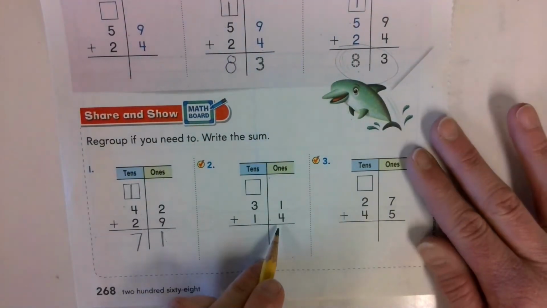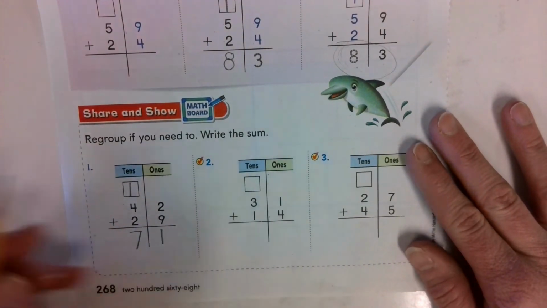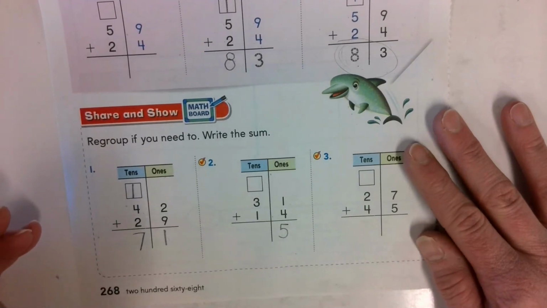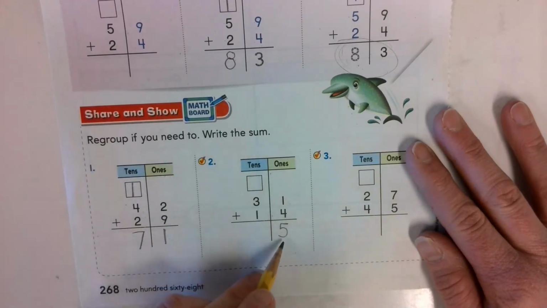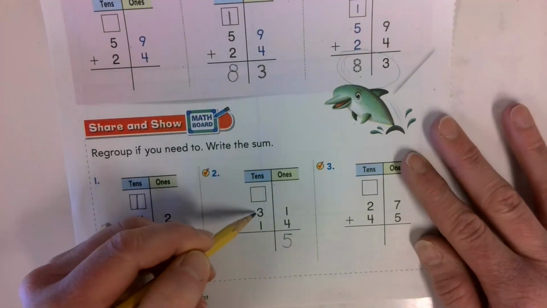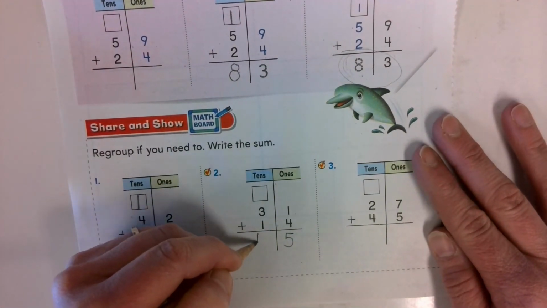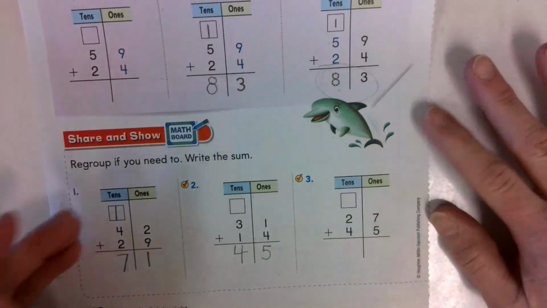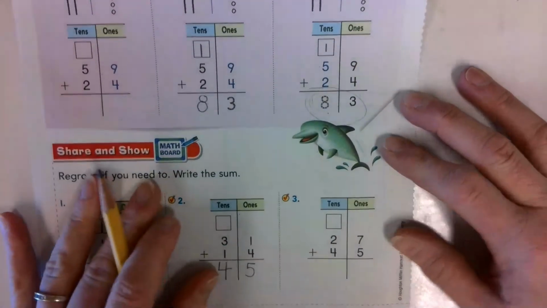Let's look at number 2. What is 1 plus 4? 5. Very good, 5. Do we need to regroup? No, we only have 5 ones total. Okay. Now let's add our 10s. What's 3 plus 1? 4. So our sum is 45.